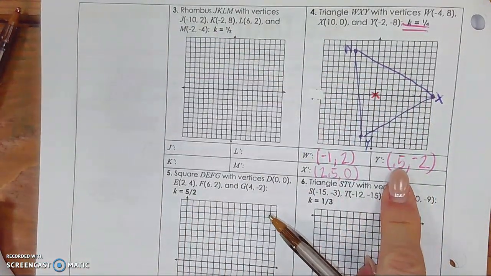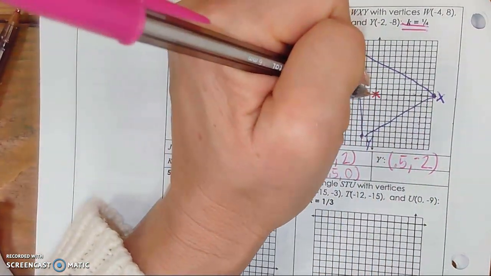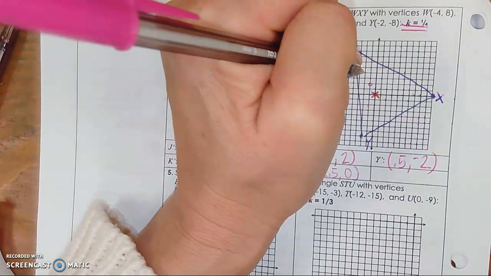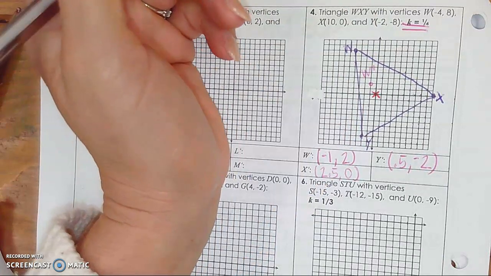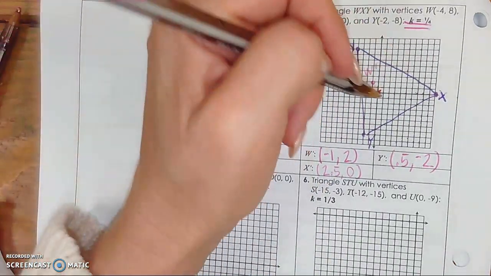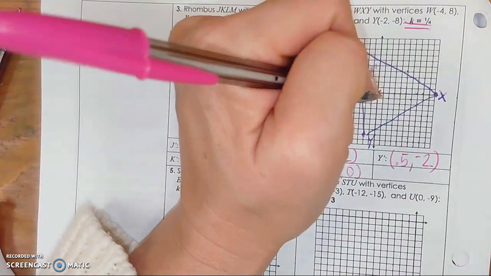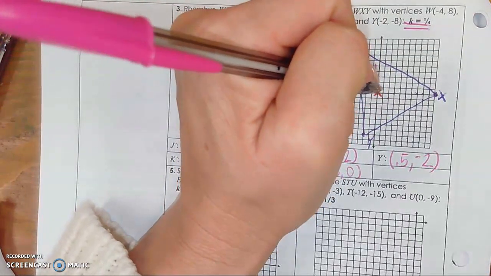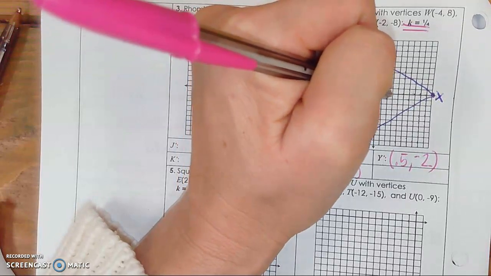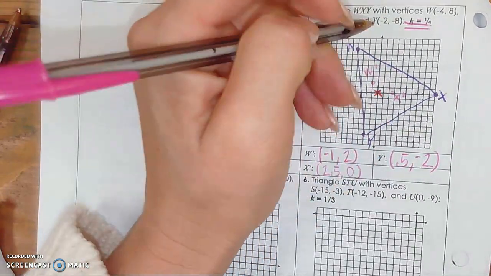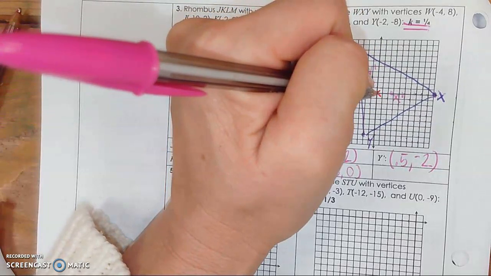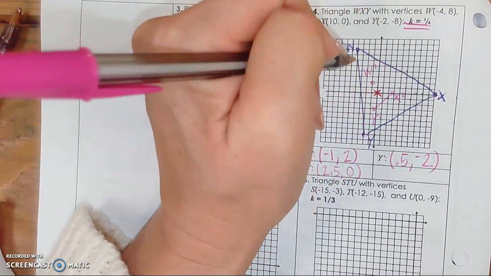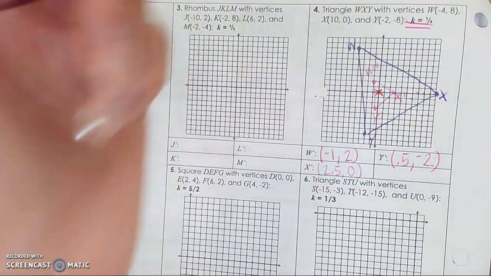And I'm going to go ahead and graph these. So my w is -1, down 2, or up 2, sorry. That's my w prime. Which is kind of hard to see with this camera. My x is +2.5 over 0, so x prime, and my y is 0.5, so right in the middle, but then down 2. And that's that figure.